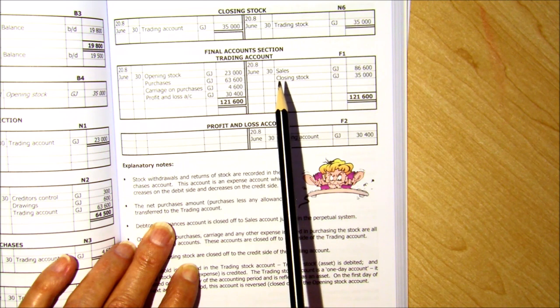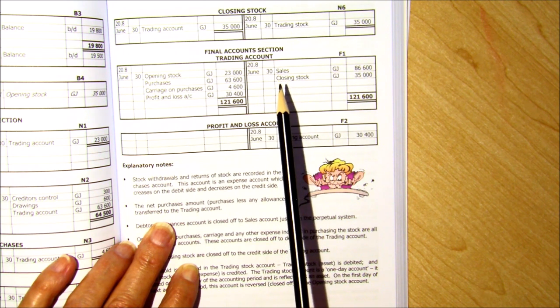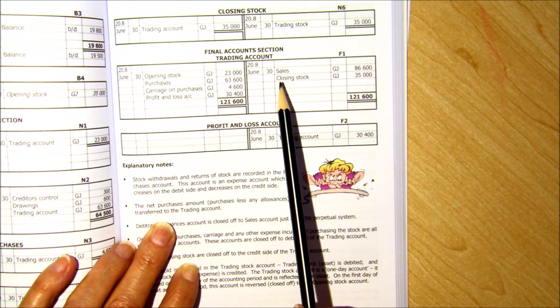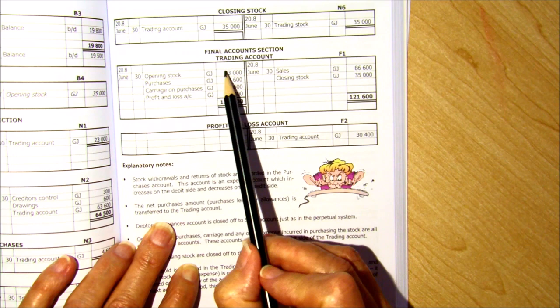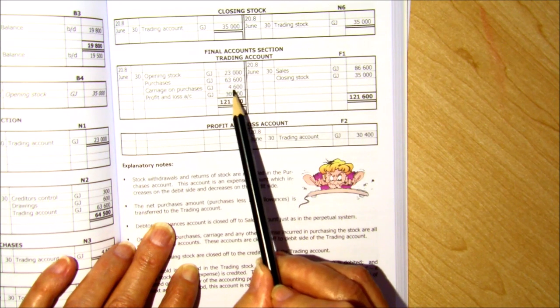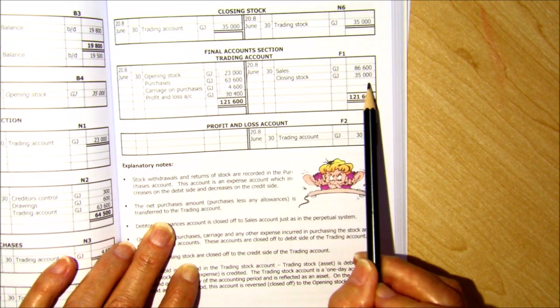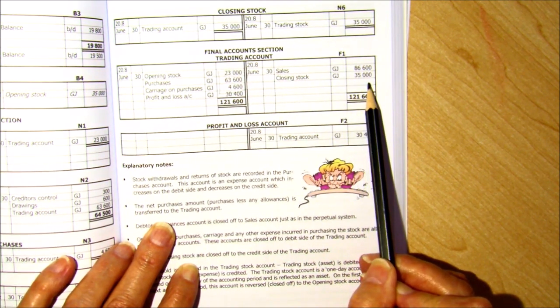We would then go and work out our closing stock by counting the number of items that have got left. So we know that although we had these goods over here to sell, that's what we had to sell, we haven't sold them all, so we will minus them. So we will put our cost of our closing stock on the credit side.